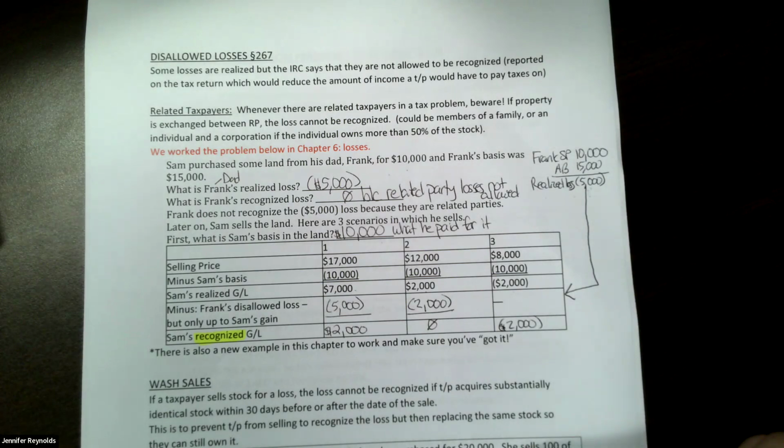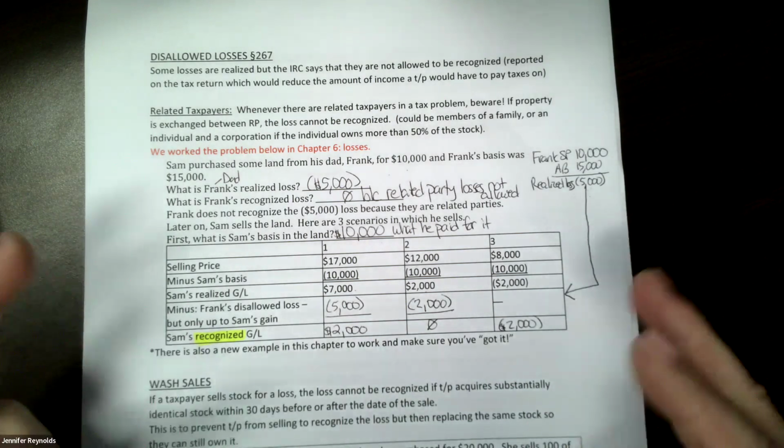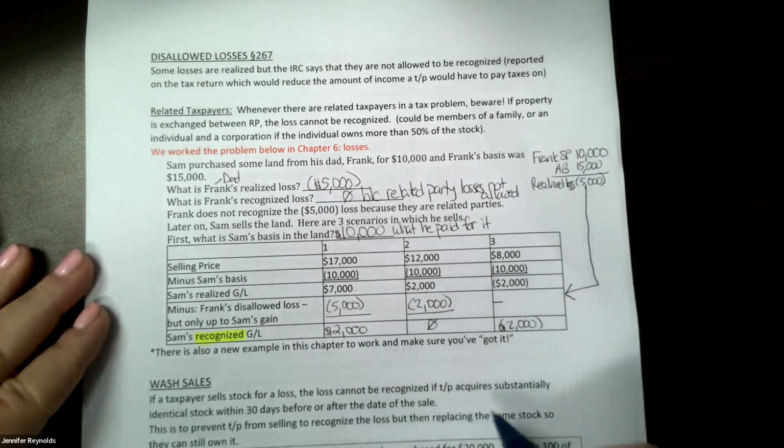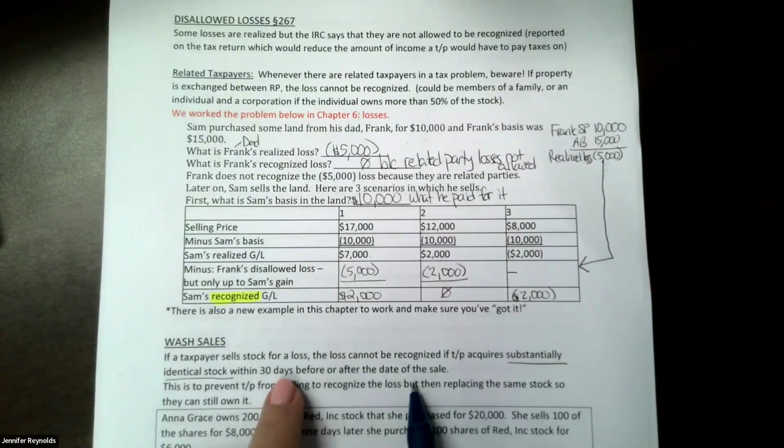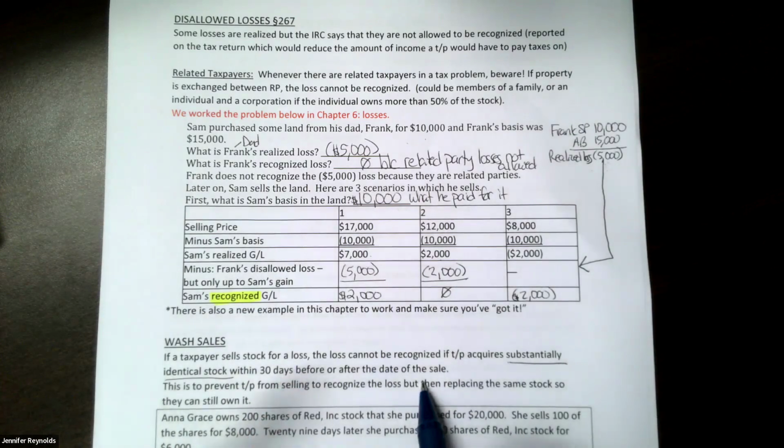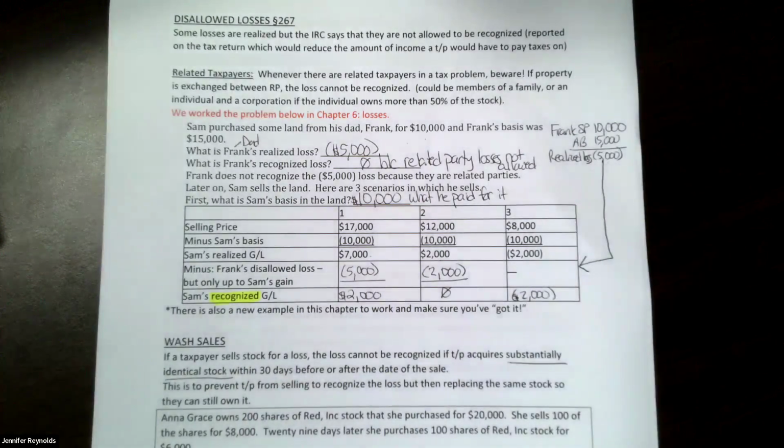And if a taxpayer sells stock for a loss, the loss cannot be recognized if, here's the verbiage they always use, the taxpayer acquires substantially identical stock either 30 days before or 30 days after the sale. So look, the stock market is constantly going up and down.